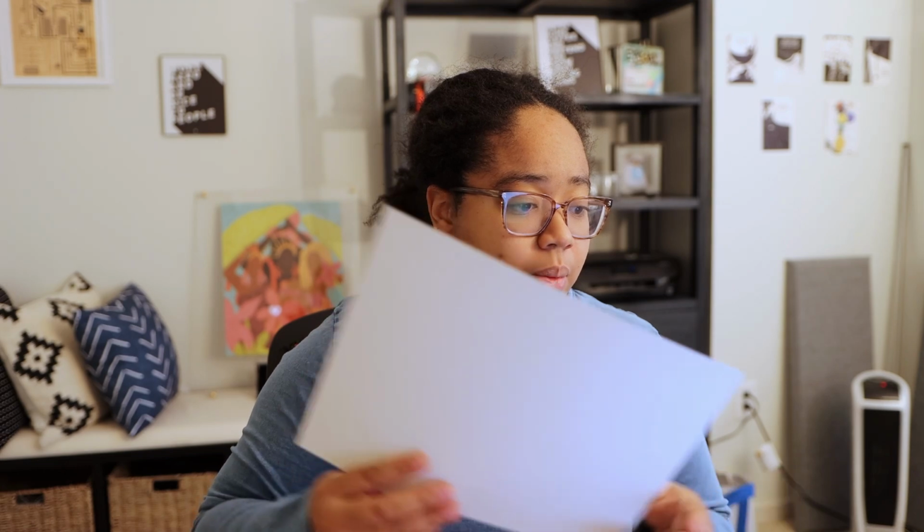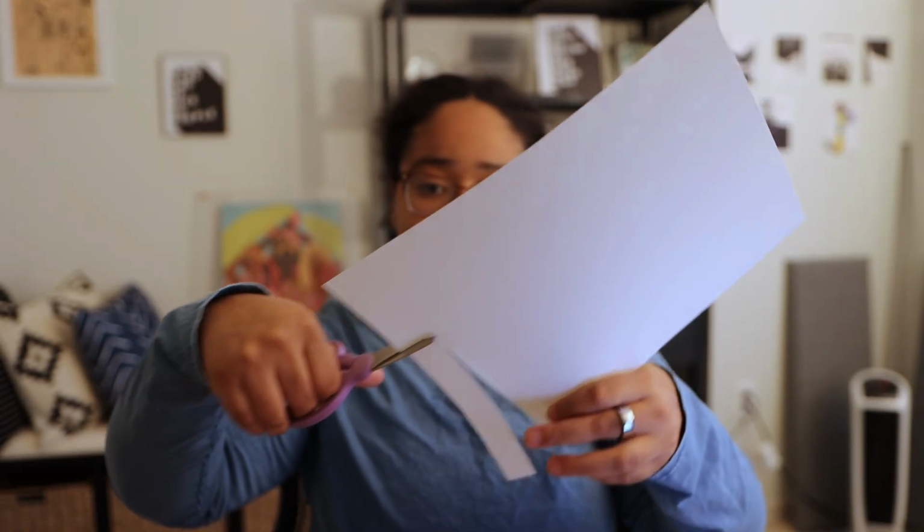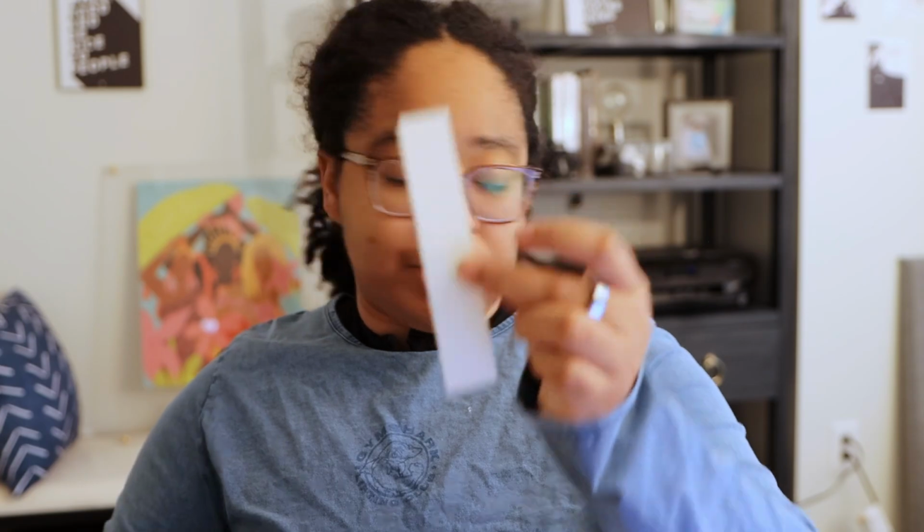And for our last craft, this one has 6 steps, getting crazy out here. I will again need a piece of cardstock, a piece of string, a pencil, a pair of scissors, and a marker. So cut a strip of cardstock about 1 inch wide and 5 inches long. I'm gonna guesstimate that, if I'm being completely honest. Looks about right. 1 inch wide, 5 inches long.